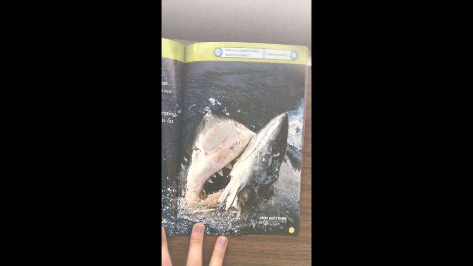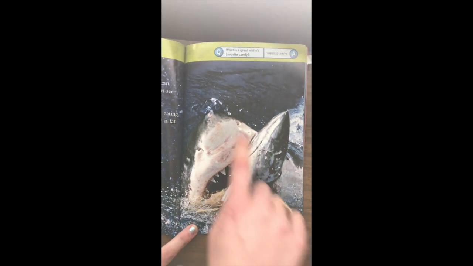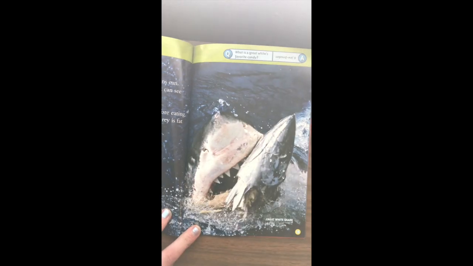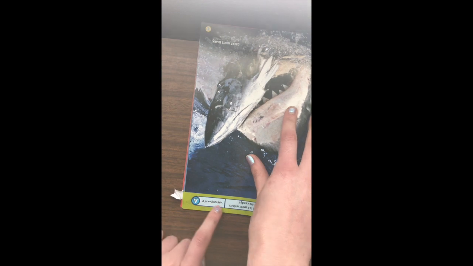Oh my goodness, that's a great white shark. Let's see this joke right here. What is a great white's favorite candy? What do you think? It is a jawbreaker. Ha ha ha, so funny.